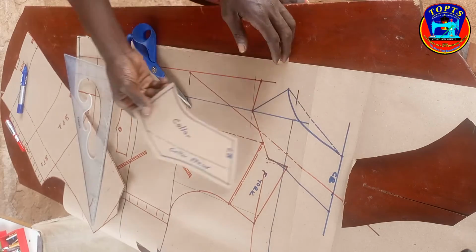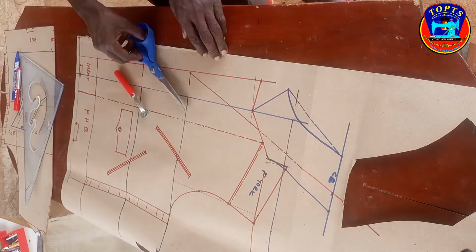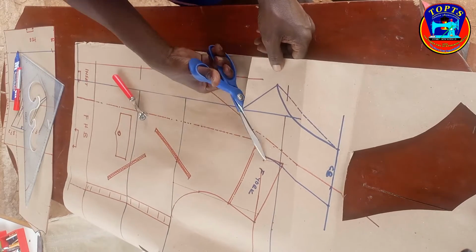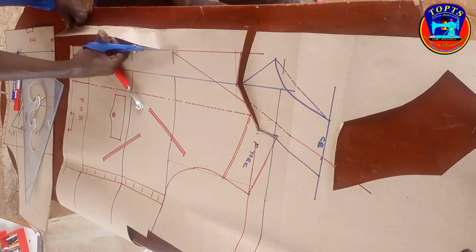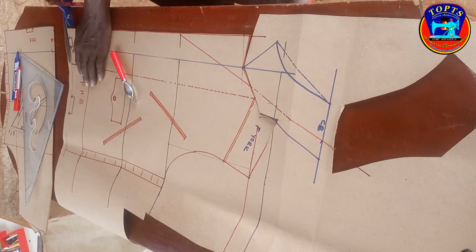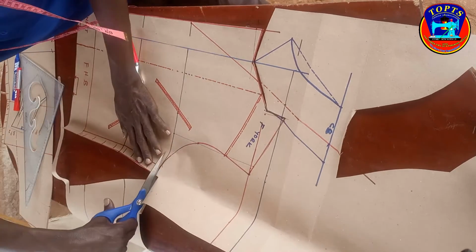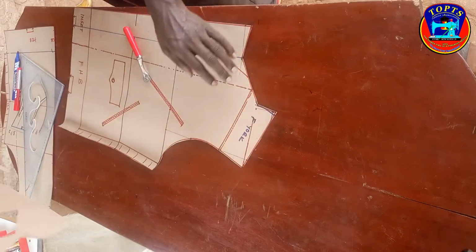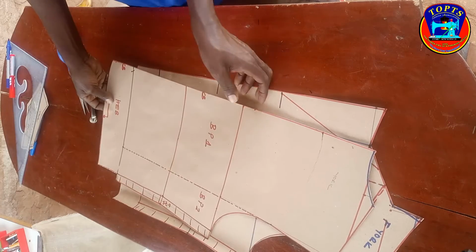I can now go ahead and trim off the excess from the front part. Okay, the front, back and collar panels are ready.